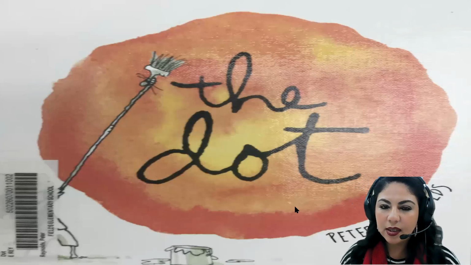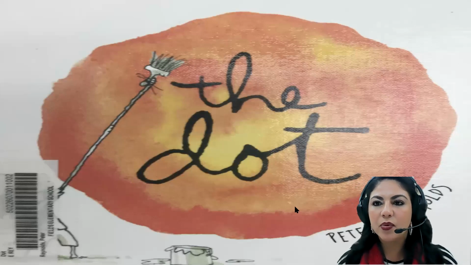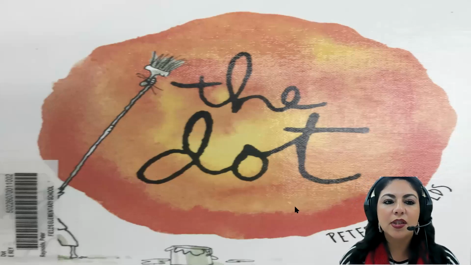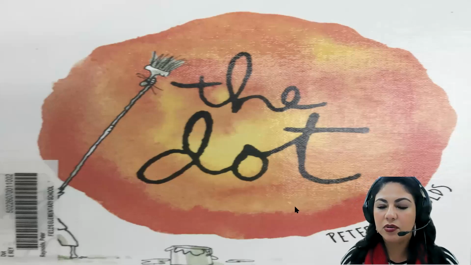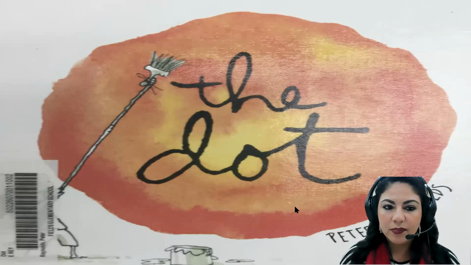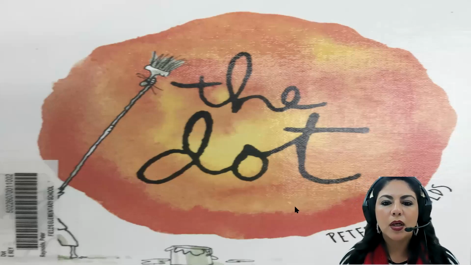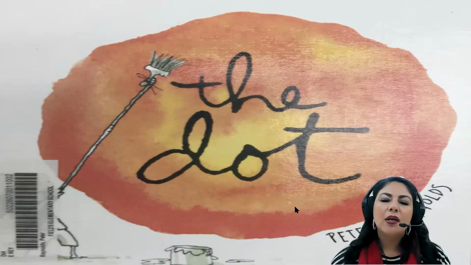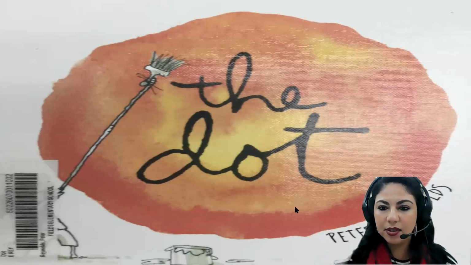This is a book that one of my librarians had used, and this is really how she presents her read alouds. So again, if you have some type of PowerPoint presentation, let's say a virtual word wall or you're going over sight words, I'm trying to think of what other PowerPoint presentations you might have. But anyhow, this is another option.